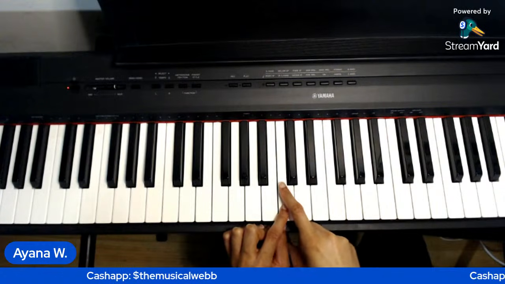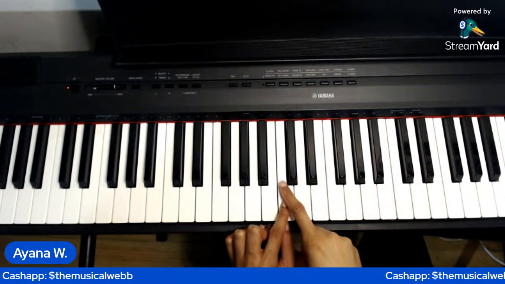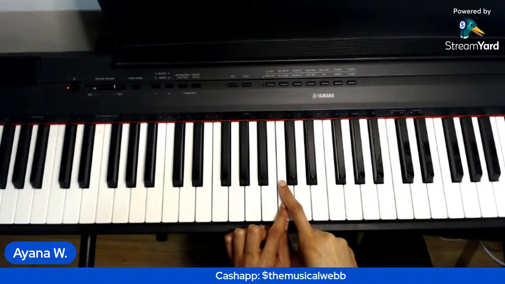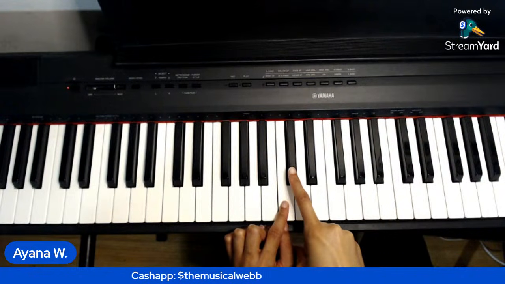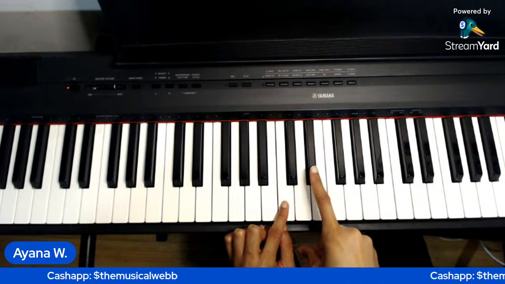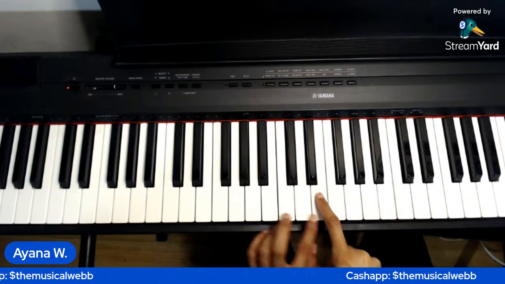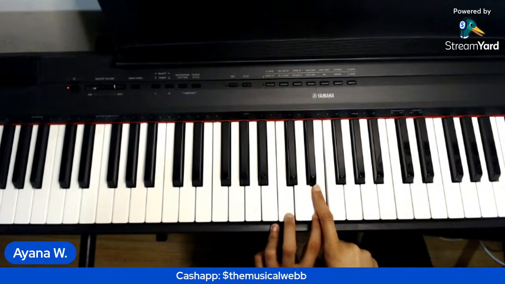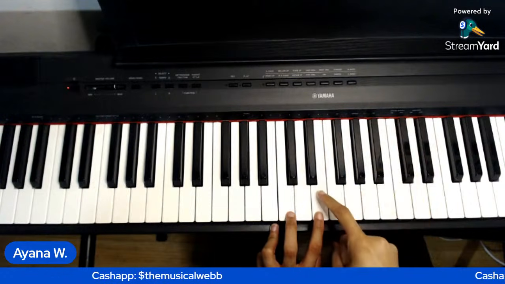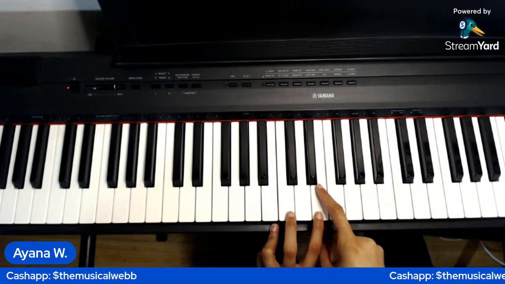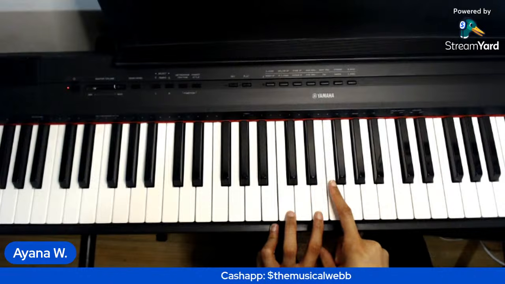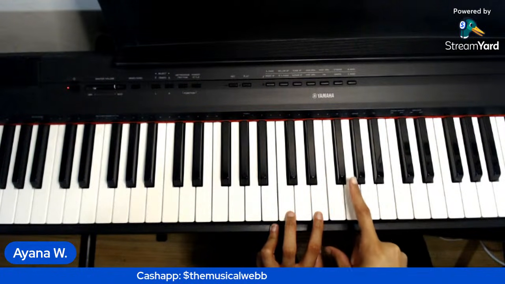So the first thing I'm going to do, again, the first number is 4. That means I'm going to count 4 keys, including the black and white keys. 1, 2, 3, 4, and I come to E. The next number is 3, which means from this note, I'm going to count 3 keys, including the black and white keys. 1, 2, 3.